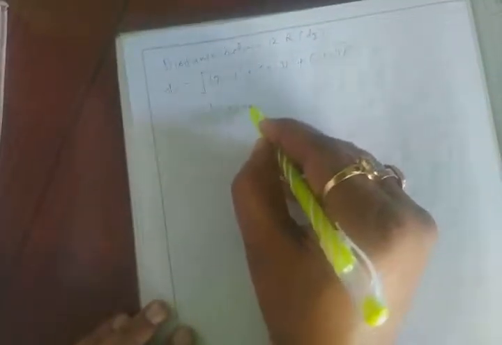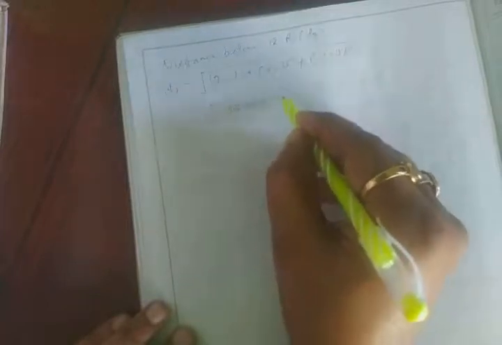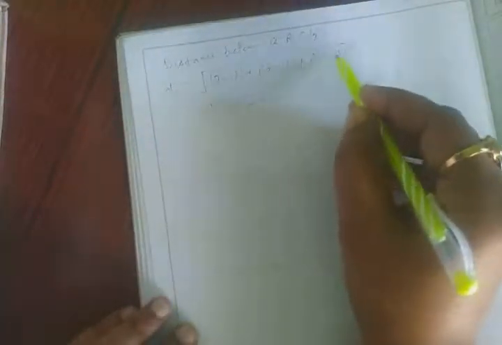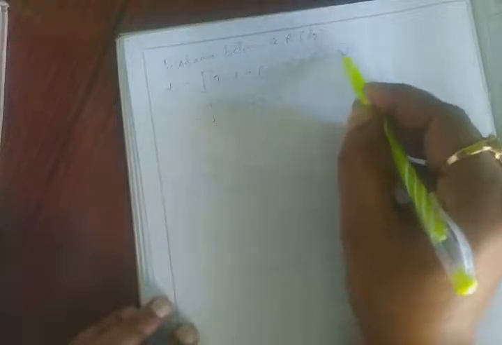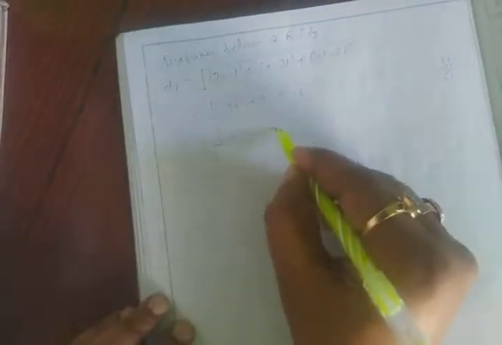According to this way you will solve here. So 7 minus 1 is 6, squared 36, 0 minus 3 squared is plus 9, and minus 1 minus 3 is minus 4, squared plus 16. 36 plus 9 is 45, plus 16 is 61. This is root 61 units, the value of D2.